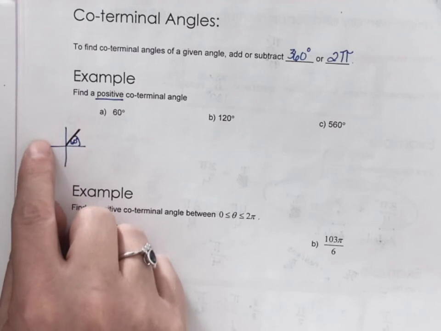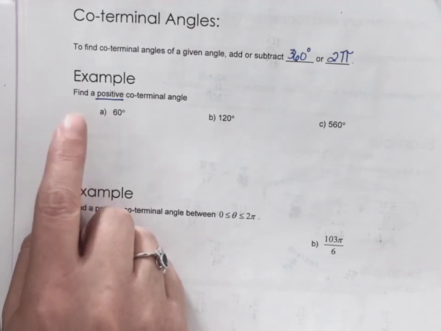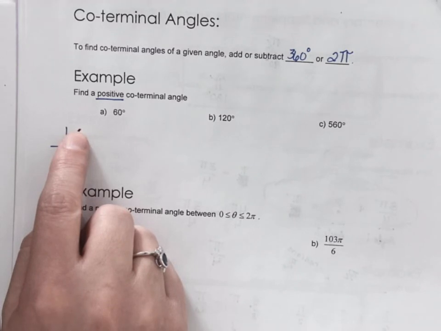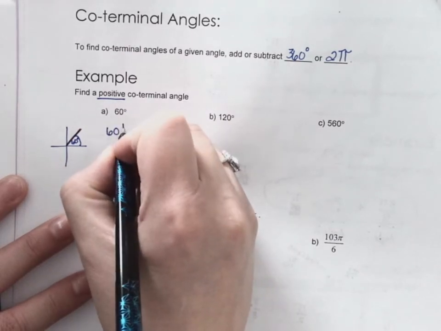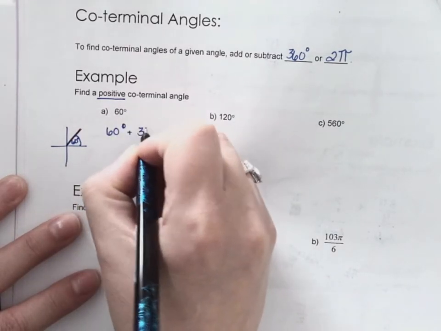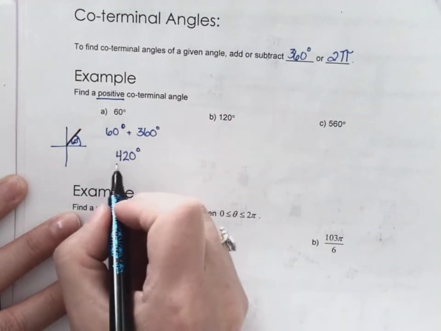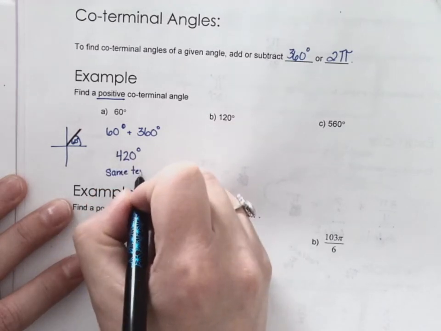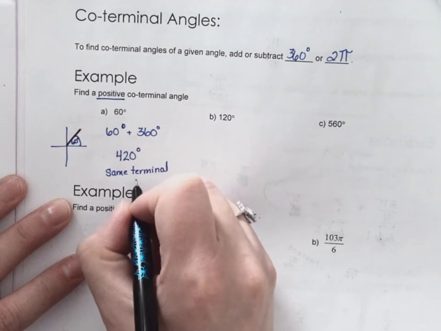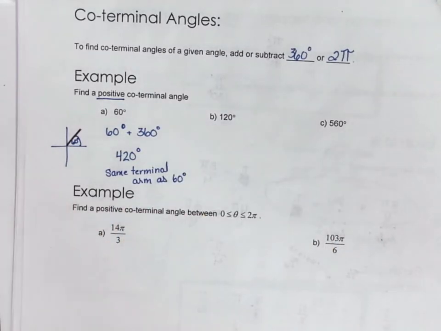Because if I go around once, that's 360, and then I have to go another 60 to get to that terminal arm. So where am I? Yep. So an angle measurement of 420 will have the same terminal arm as 60 degrees.